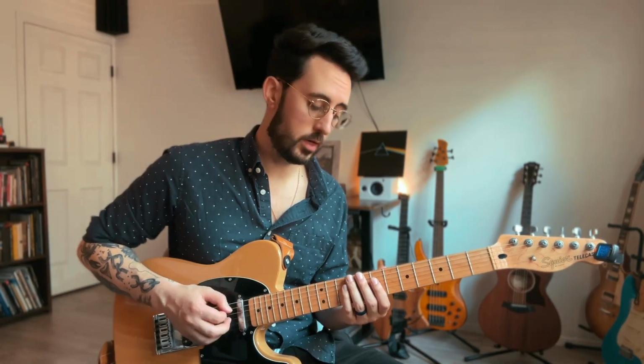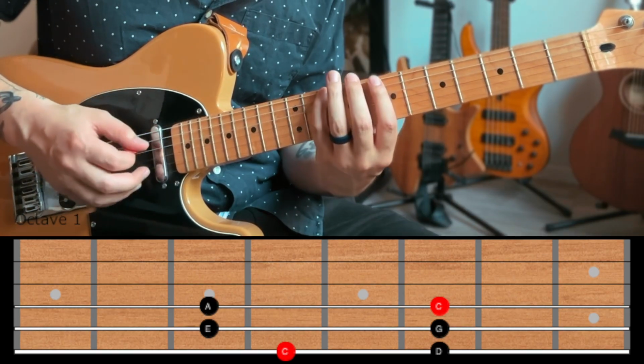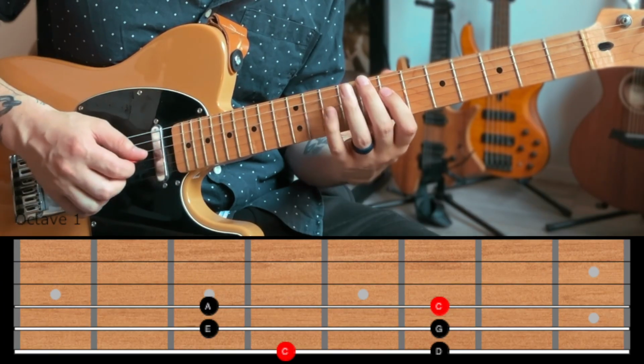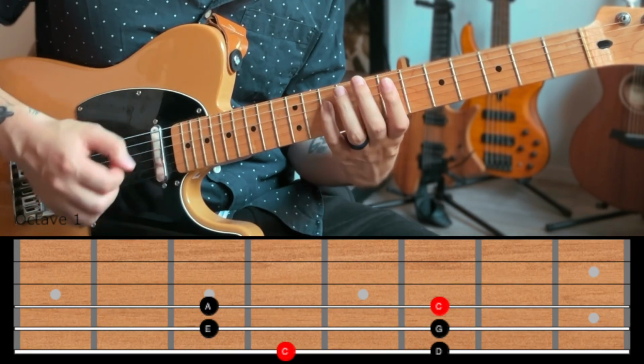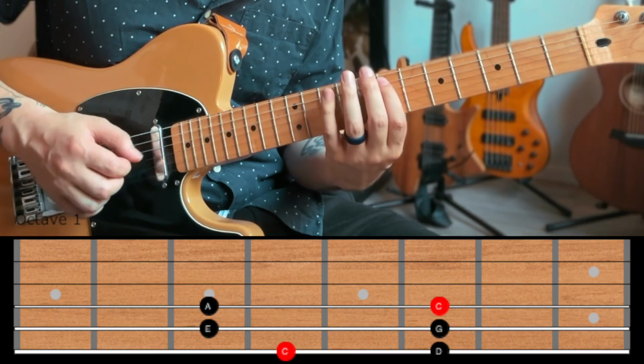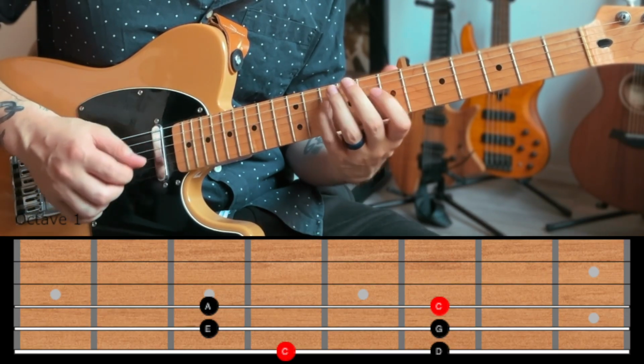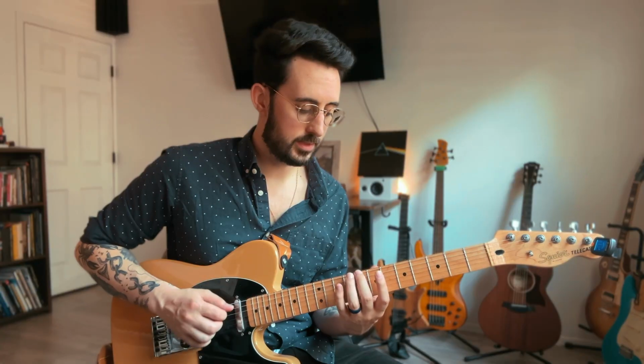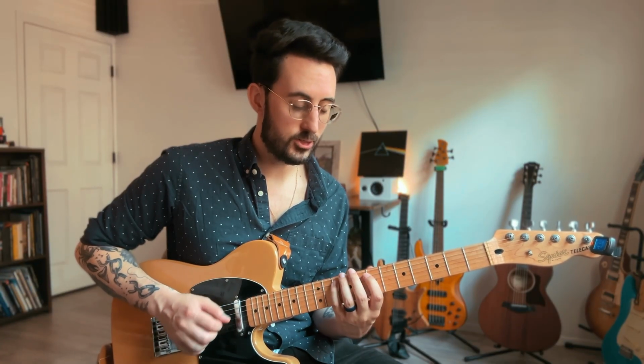So let's play through the first octave together. I'll use quarter notes for this to speed it up. 1, 2, 3, 4. C, D, E, G, A, C. So when you break that down, you do have a major triad that exists right inside of there. C, E, G, right? And right inside of that major pentatonic.